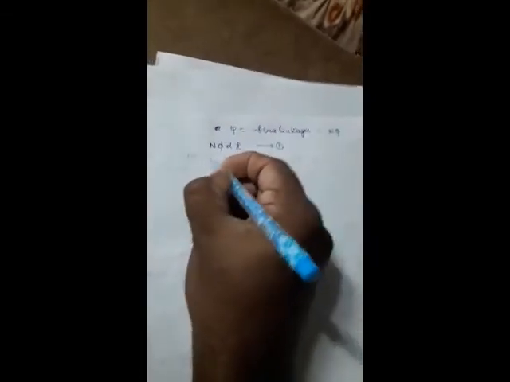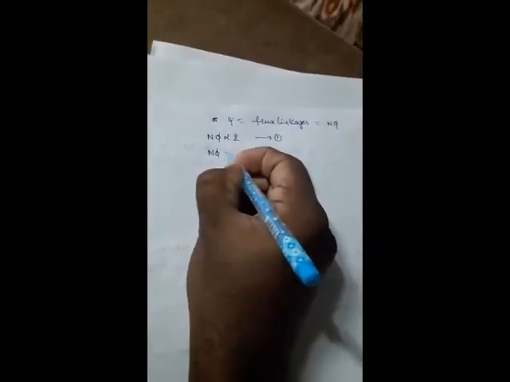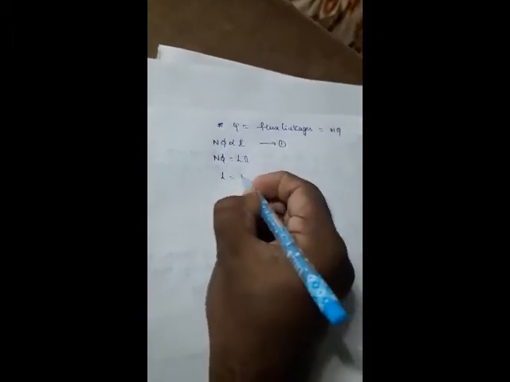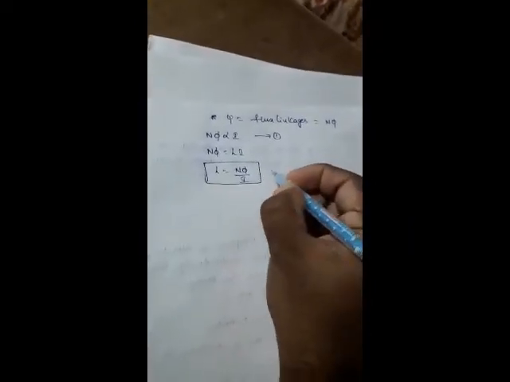Whenever current increases, the flux linkages also increase. Whenever current decreases, the flux linkages decrease in an inductive coil. If we introduce the proportionality constant L, then L is equal to n phi by I, where L is the inductance or self-inductance of a coil expressed in henries.